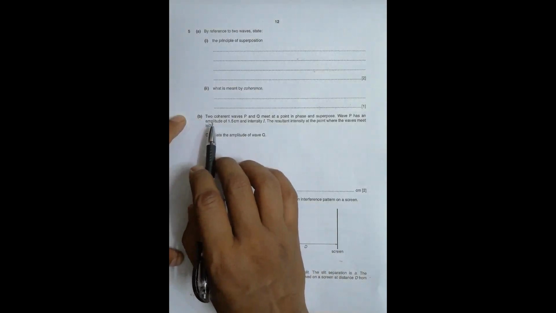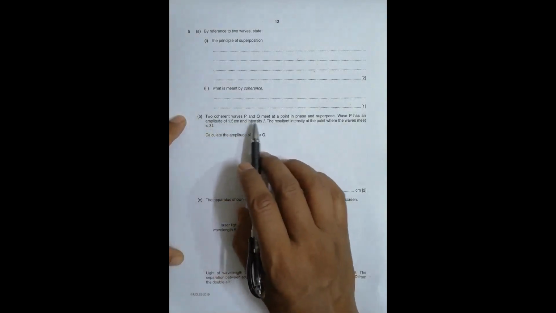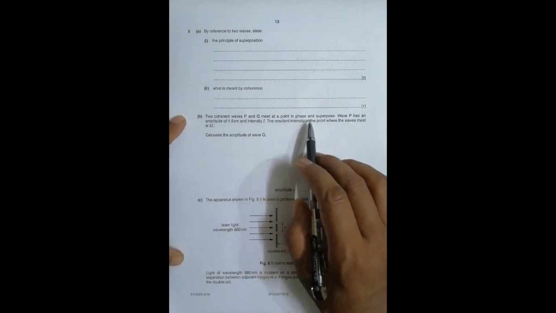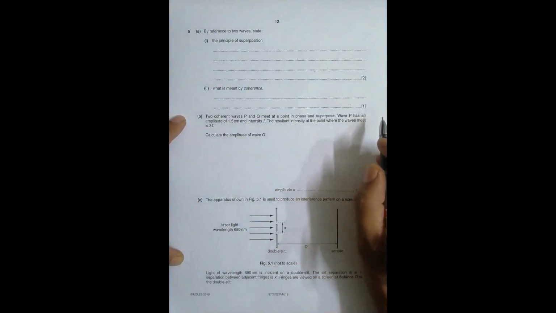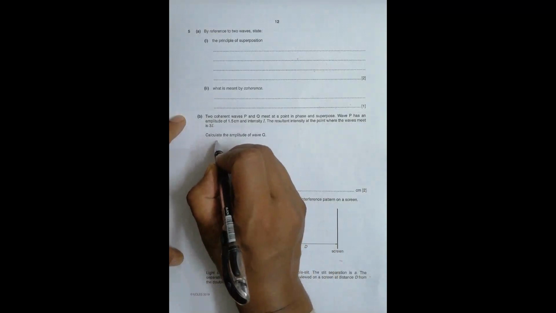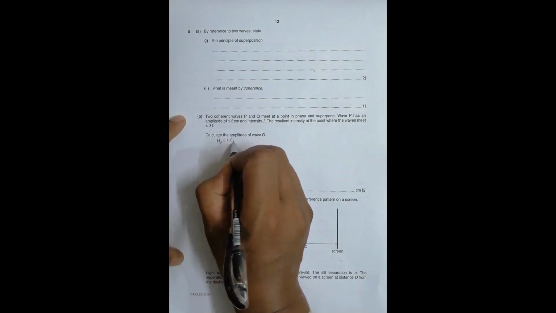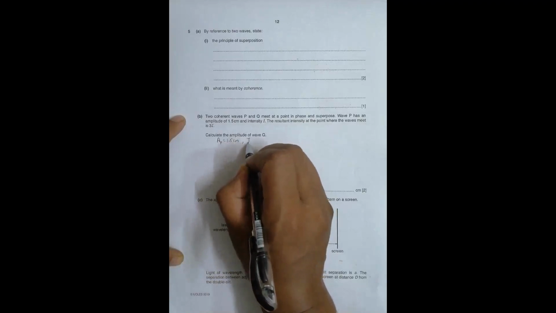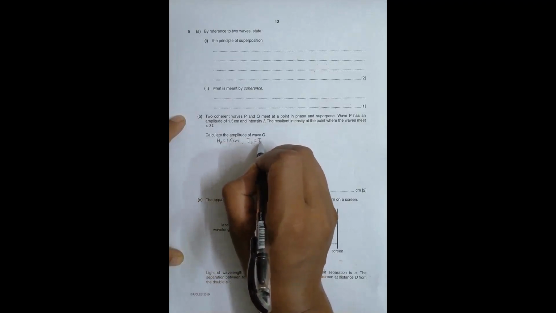Now in question B, two coherent waves P and Q meet at a point in phase and superpose. Wave P has an amplitude AP equal to 1.5 centimeter, and the intensity of this wave is simply I. The resultant intensity at the point where the waves meet is 3I.